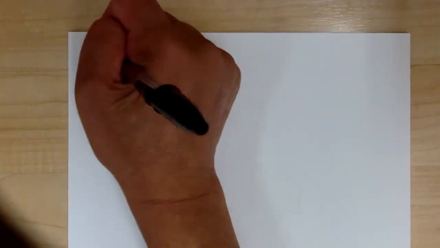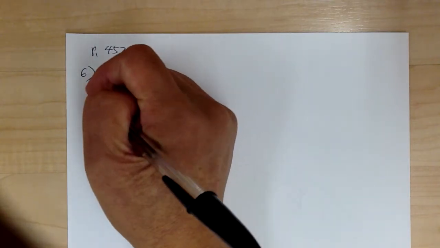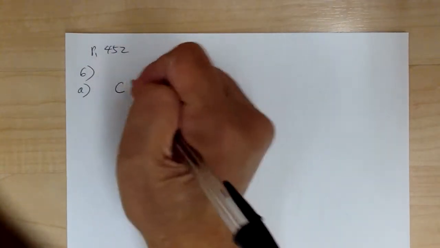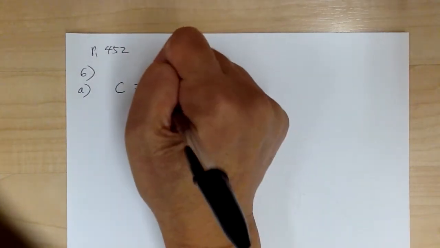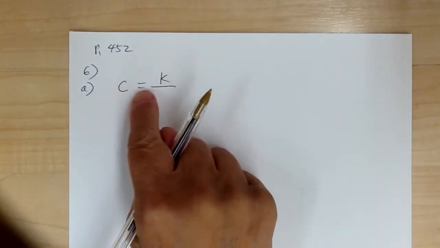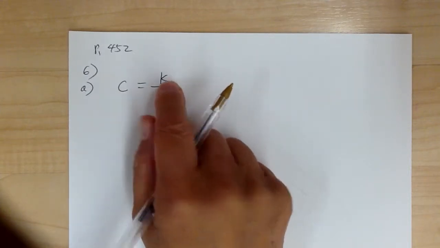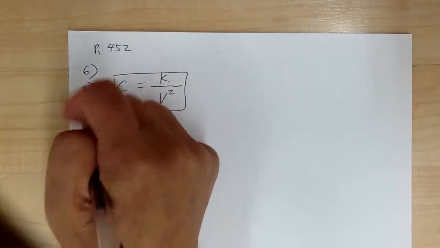Okay, let's go to number 6. So you can do part A. If you want to write the equation, let's translate. It says c varies inversely, so it means equal to k over something, right? So again, c varies inversely with the square of v. Okay, so that is your answer for part A.